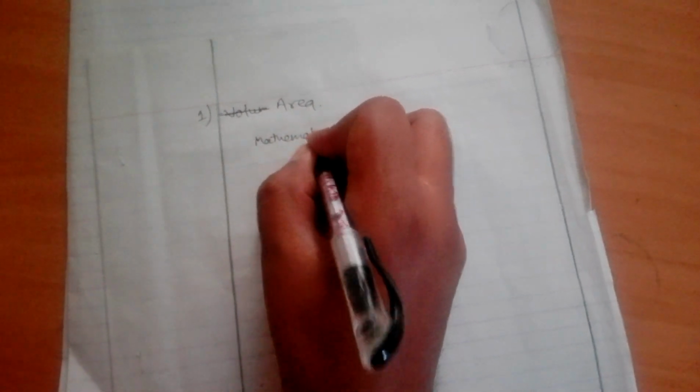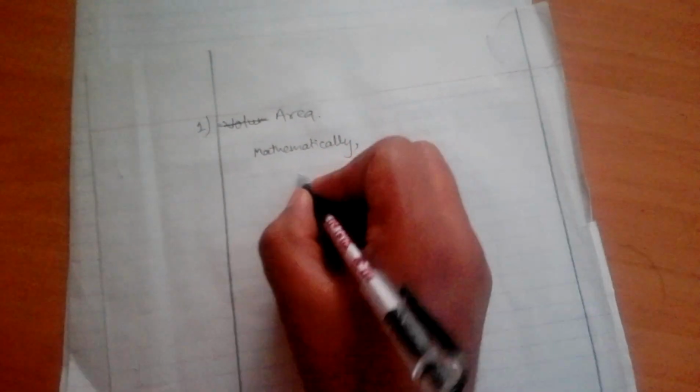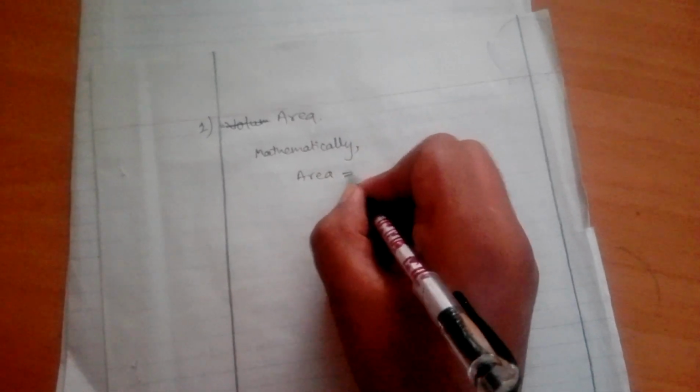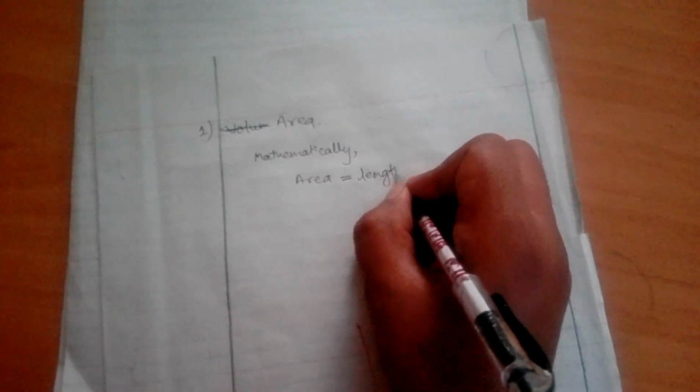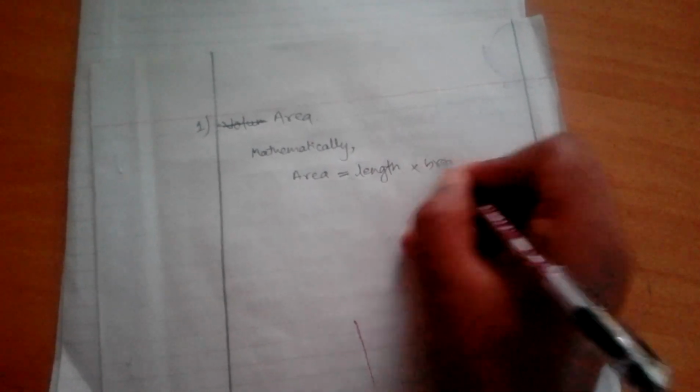Okay, first of all, I'd like to go to area. As you all know, if we need to define area, what is area? Then you can say that area is the amount of surface occupied by a flat object. That means area is a two-dimensional feature. And mathematically, the area of a regular object can be calculated by the formula length into breadth.